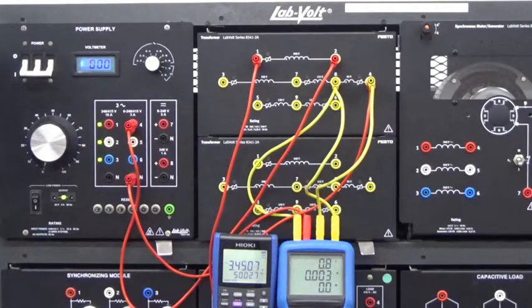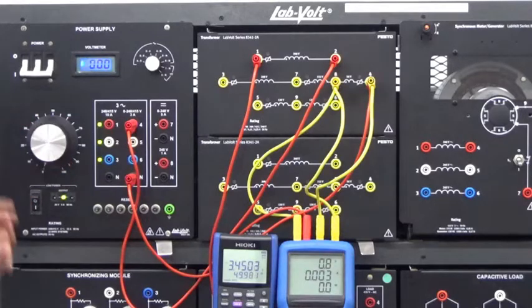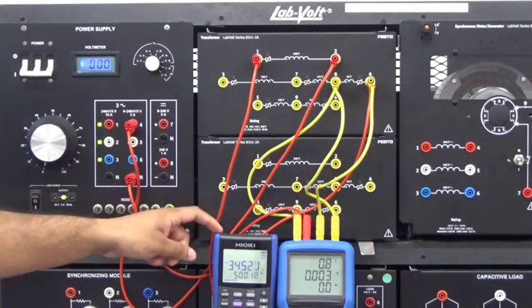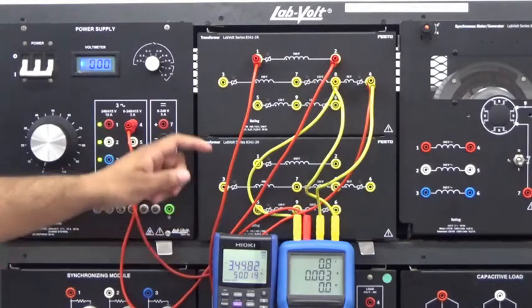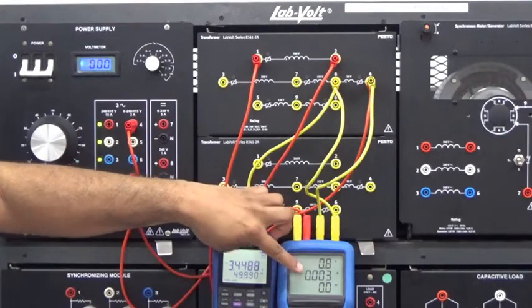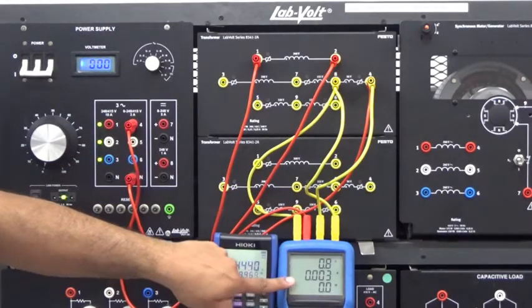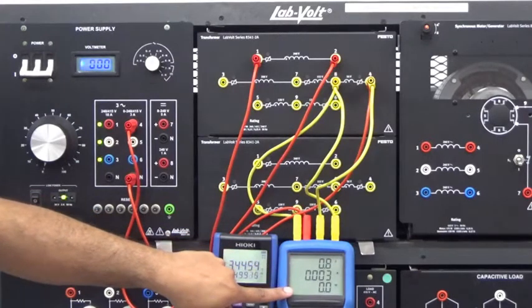Please refer to table B. So I will change the voltage and you have to record accordingly in the table. The first meter will show you the primary voltage. The second meter will show you the secondary voltage, current and power. Okay, the current is in amps and power is in watts.